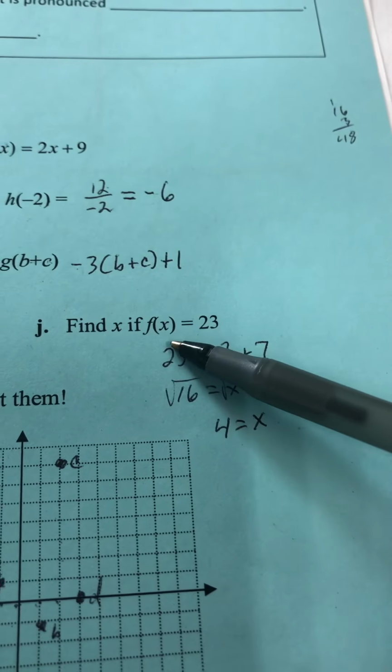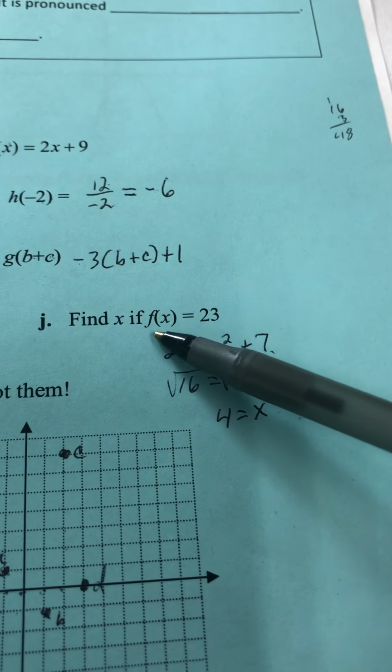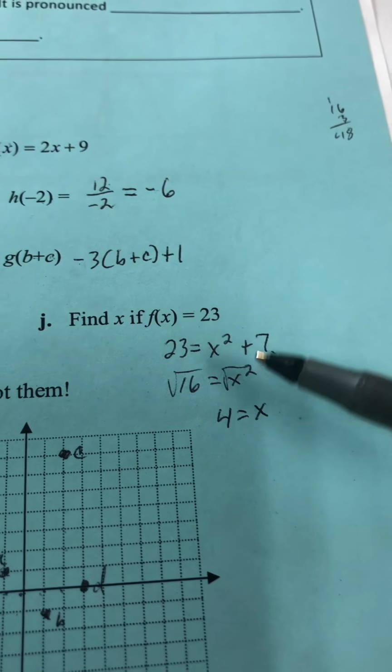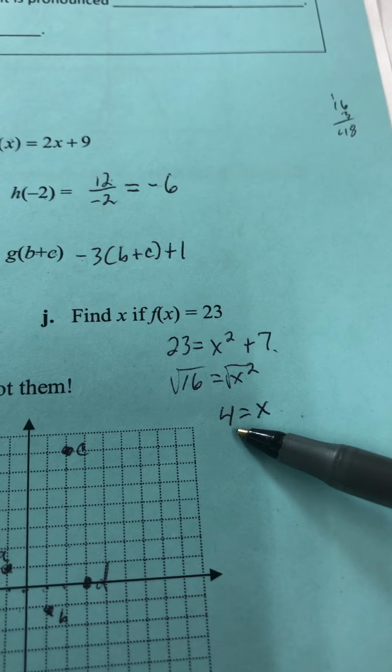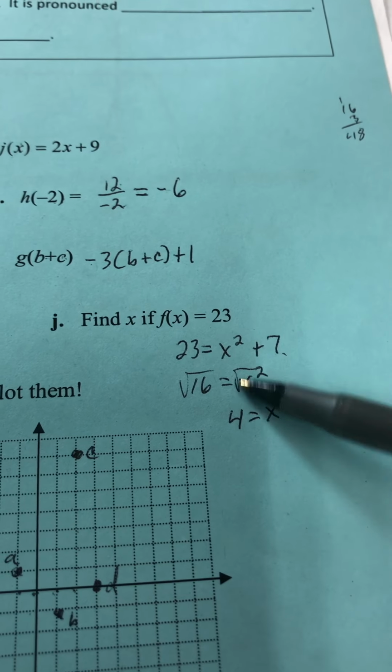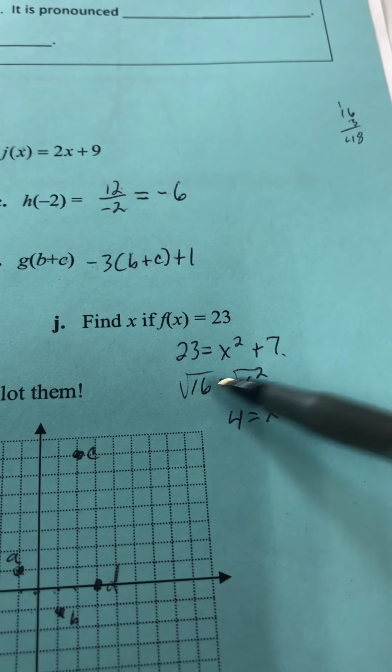Same thing for j. If that function equaled 23, my x equals 4. I had to take the square root of x squared and 16, so I got 4.